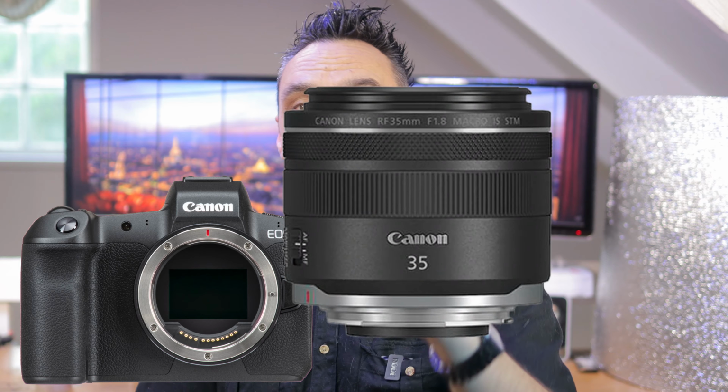The other night, I was shooting at a family dinner. It was for my daughter's birthday, and I was using the EOS R with the RF 35mm. Something unintentional or unexpected, something accidental happened to me.